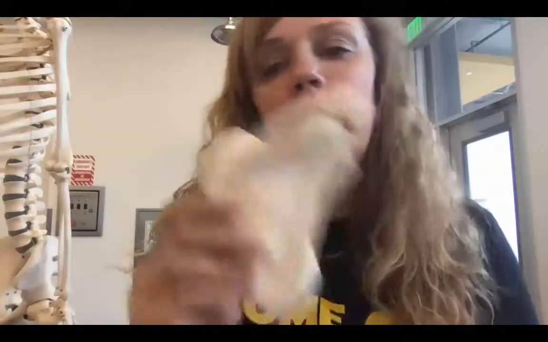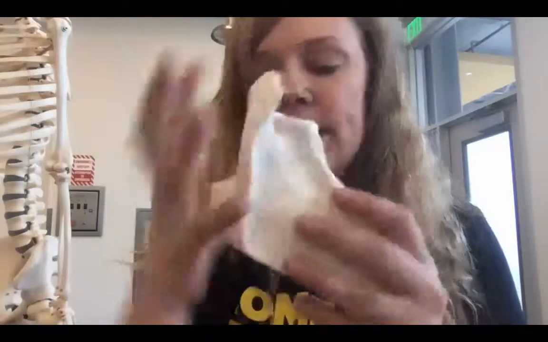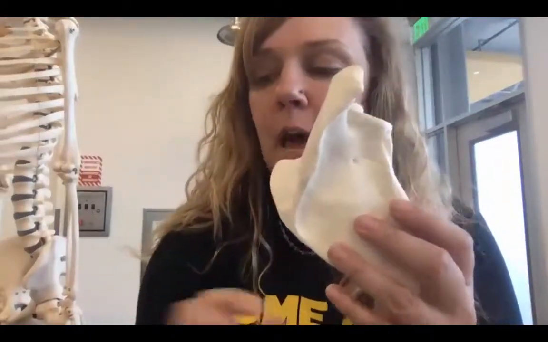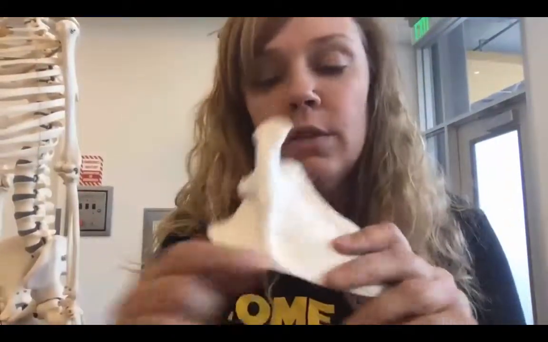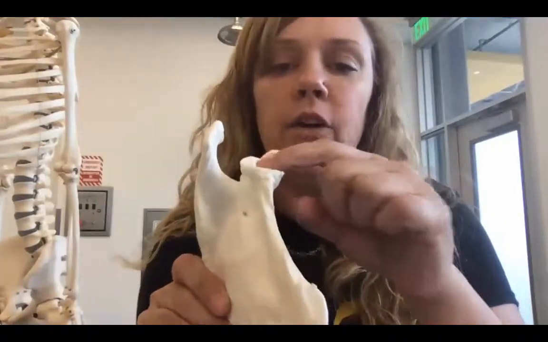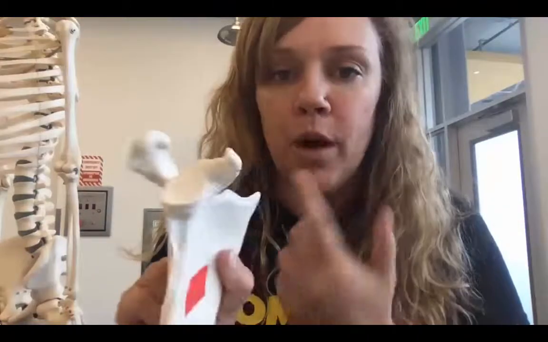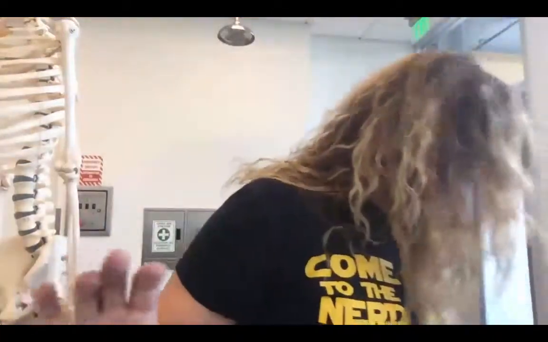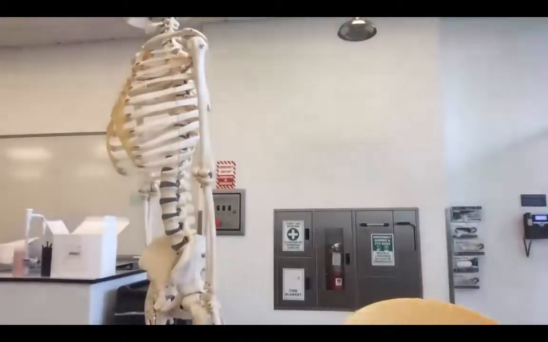So what you want to know is that the full bone itself, the entire thing, is a scapula, and it's made up of the following parts: the spine, the acromion process, the glenoid fossa, and the coracoid process. So now that we're done with that, let's go to the hip girdle that's right over there.